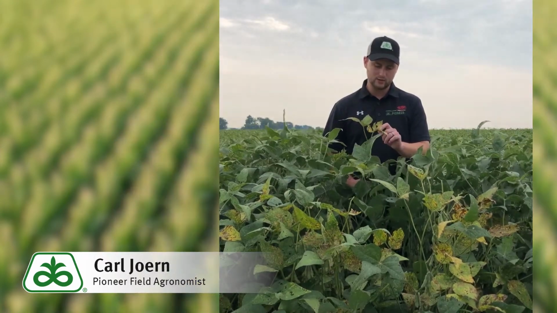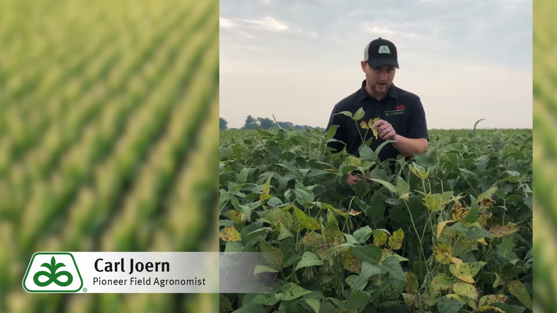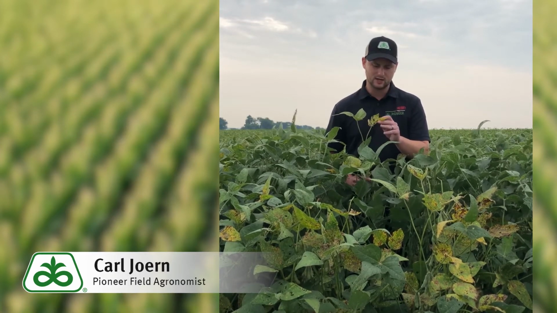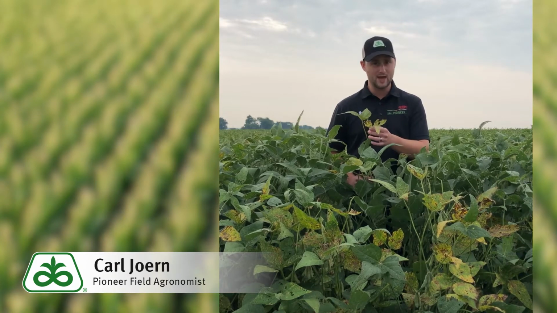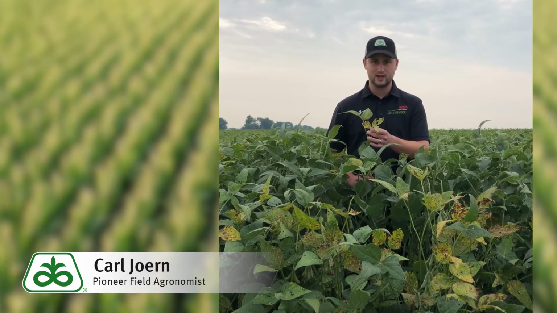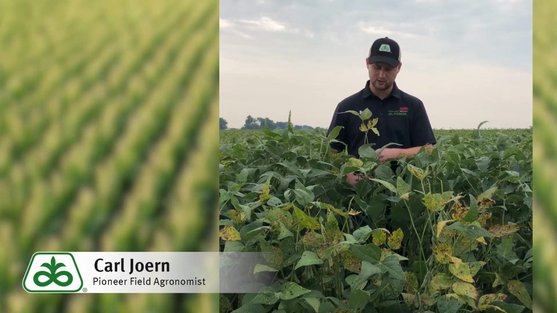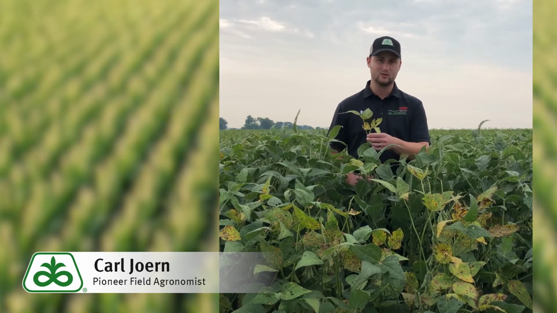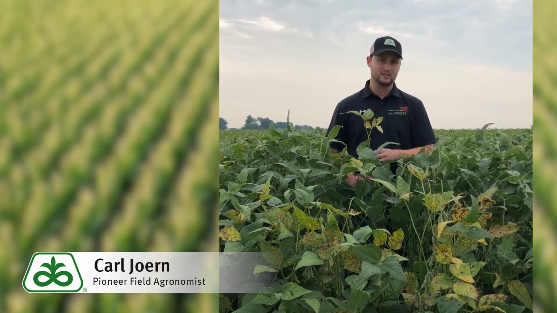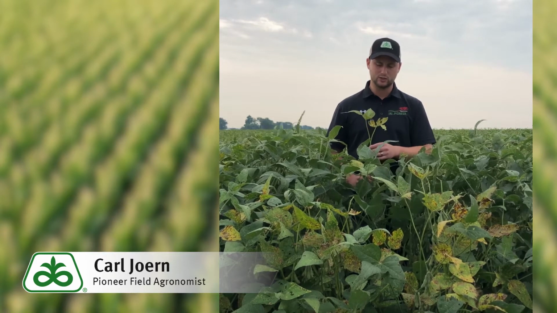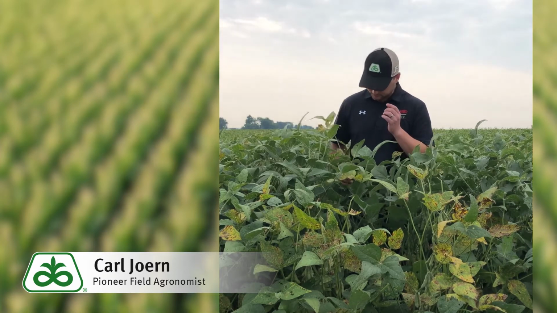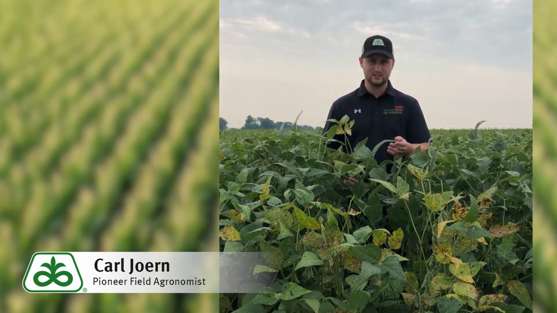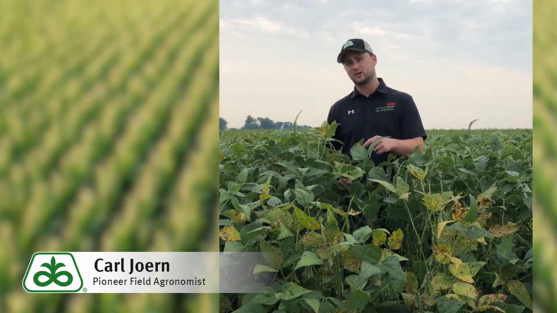That yellowing in between the veins, that tissue will eventually turn brown like you see here on this plant, followed by that, as the growing season progresses, we may actually see this trifoliate senesce off. That's a pretty good tell later in the growing season. If the plant has retained the petiole, likely if the rest of the canopy is not senesced yet, it's usually due to SDS.